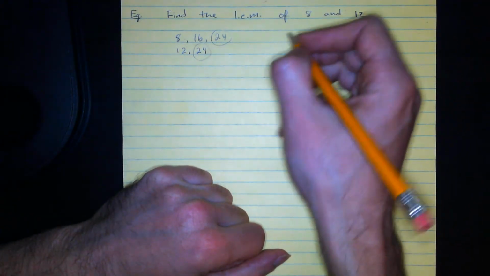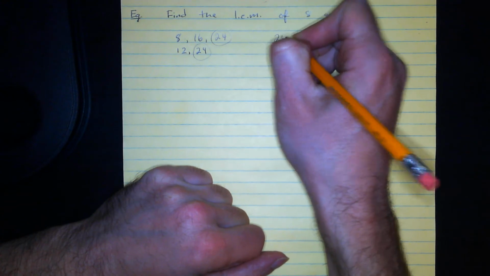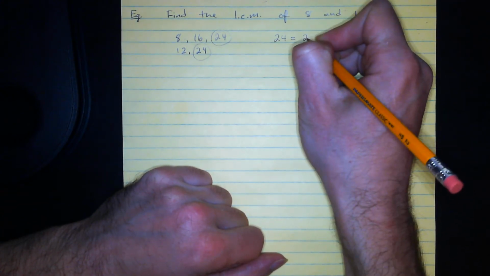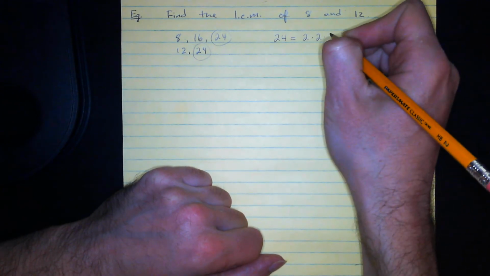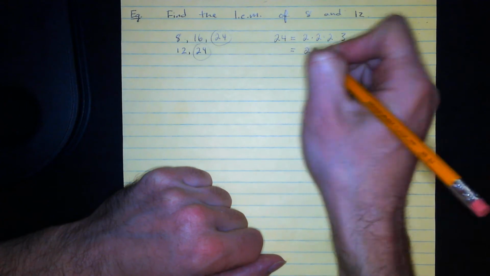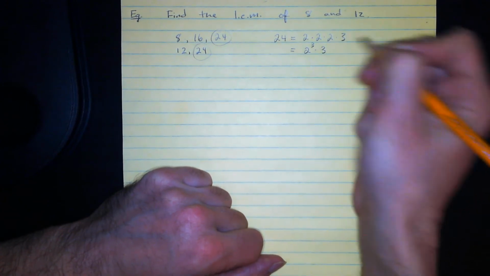Alright, now if we look at the prime factorization for these numbers, for 24, 8, and 12, what do we see? Well, 24 has this prime factorization. It's 8 times 3, which is just 2 times 2 times 2 times 3, which is the same as 2 cubed times 3.